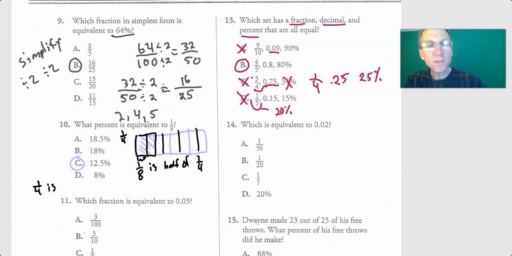Well, 1/4, we talked about, is 25%. And guess what happens if you take half of 25? You can do that on your own. Use a calculator. It's 12.5. So half of 25% is 12.5%. So there's just another cool way to do it.